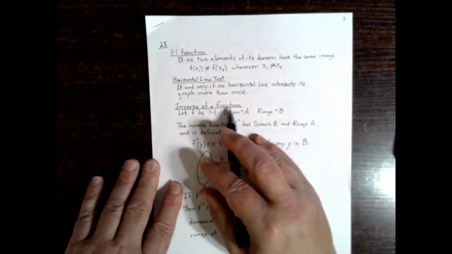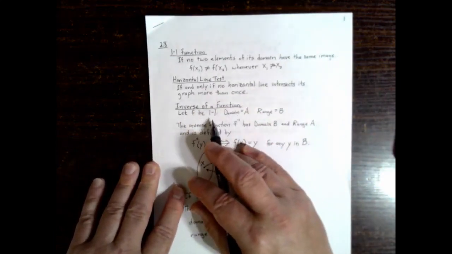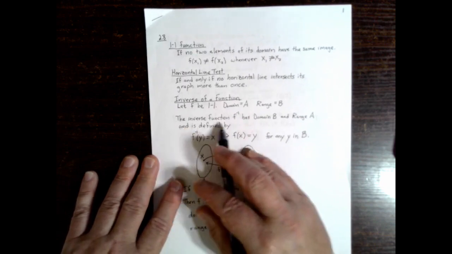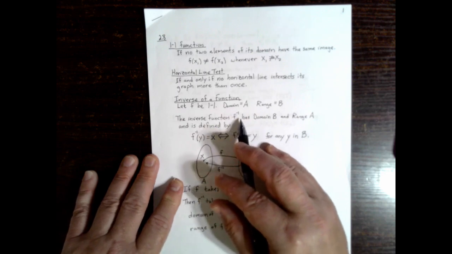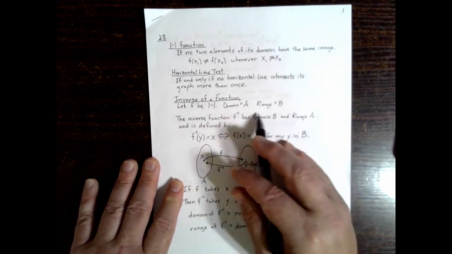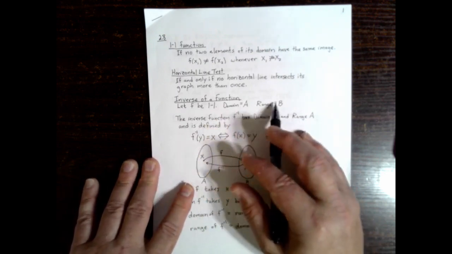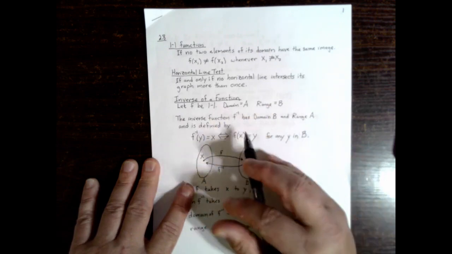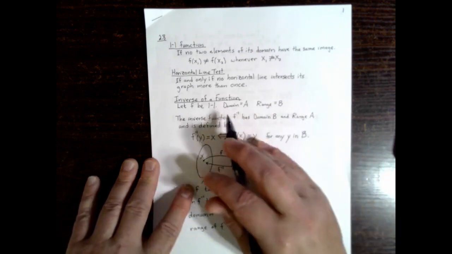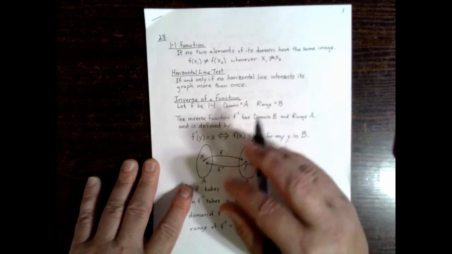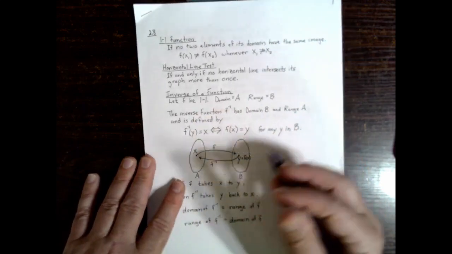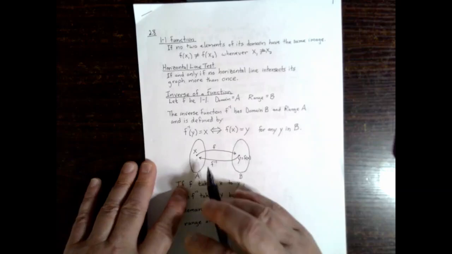Now, for an inverse of a function, it must first be one-to-one. The inverse function, f inverse, or f to the negative 1, has a domain b and a range a, for the original function with domain a and range b. Notice they're reverses of each other. The domain of one function is the range of the other, and the range of one function is the domain of the other. They're inverses. They cancel each other out.